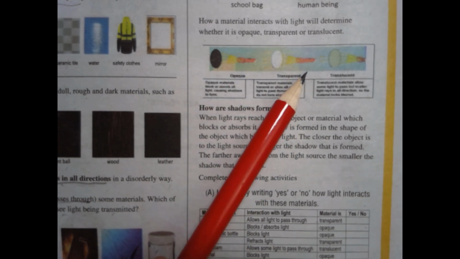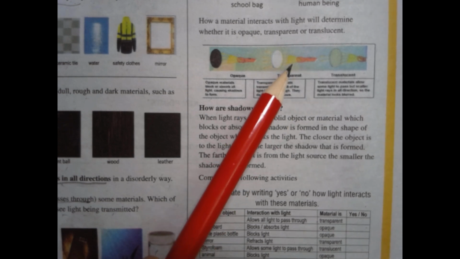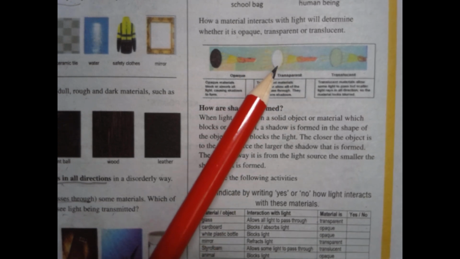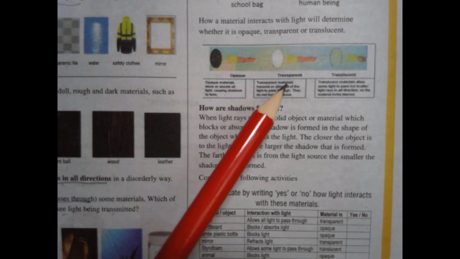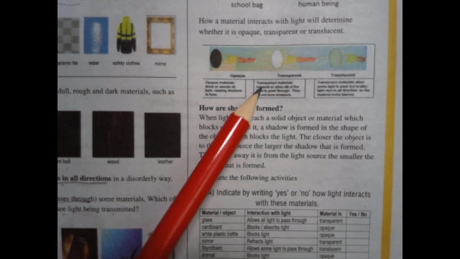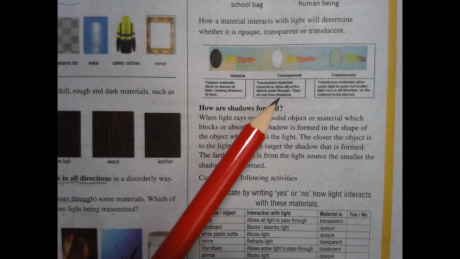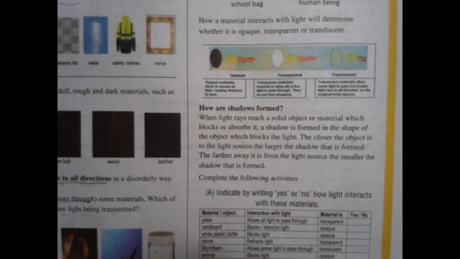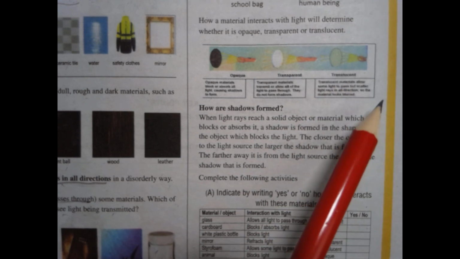Transparent, just looking at this, I have the light source, light going here, and a lot of it, or most of it, is coming through. Transparent materials transmit or allow all of the light to pass through. They do not form shadows. All right, last one now. Translucent.